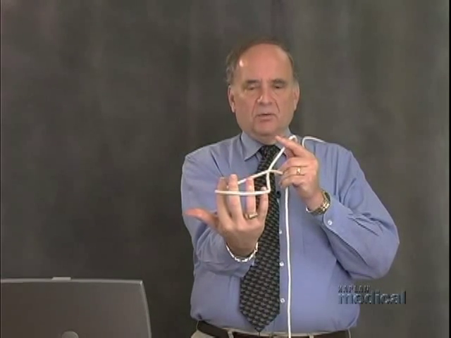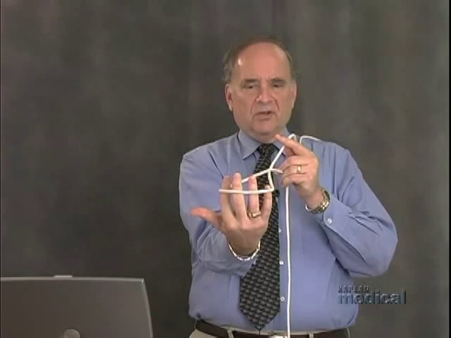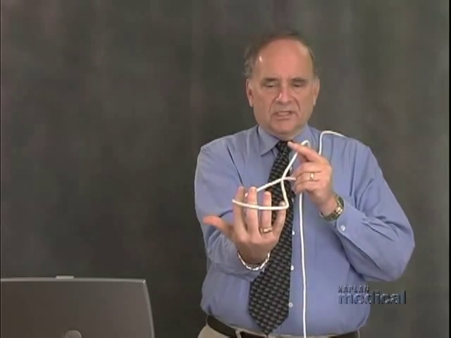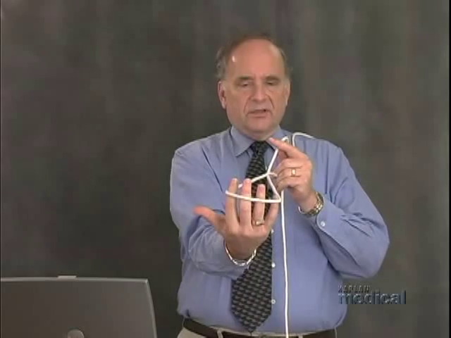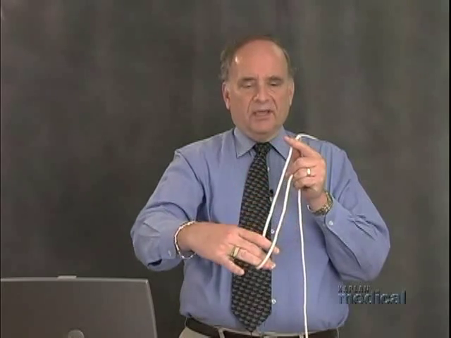So that's a 270-degree rotation. Now, in order to understand the impact of that on adult structure, let's do that again, but just look at one part of the loop. Let's pay attention to just this upper part that I'm wiggling here.